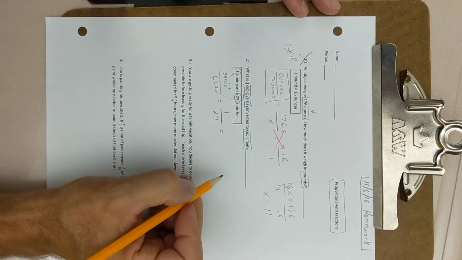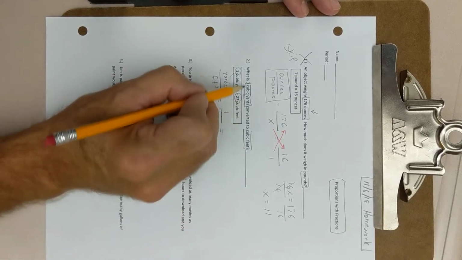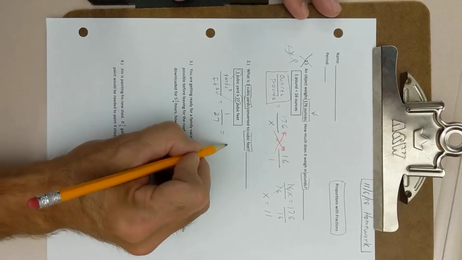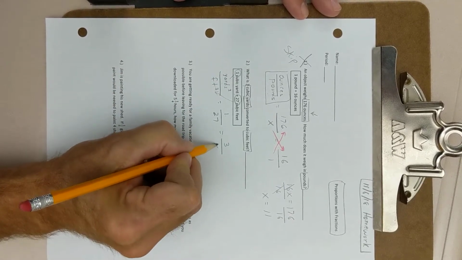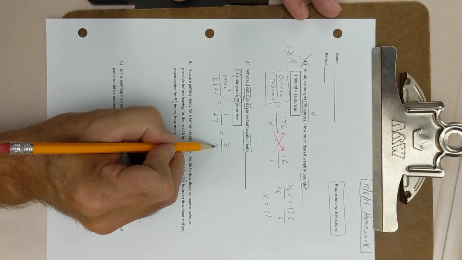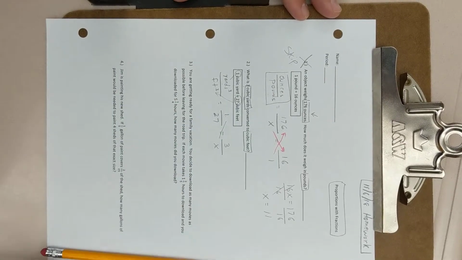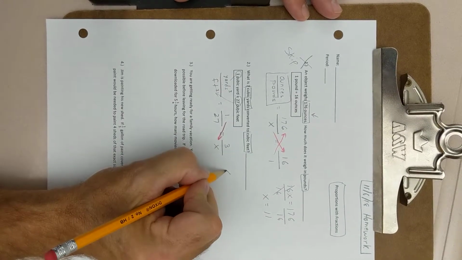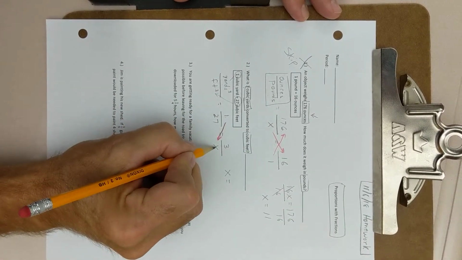is equal to how many, they want to know what 3 cubic yards is. So where does it go? Yards is on top. The 3 goes on top and the x goes on the bottom, because we don't know how many feet it equals. Cross multiply. 1x is just the same as x.